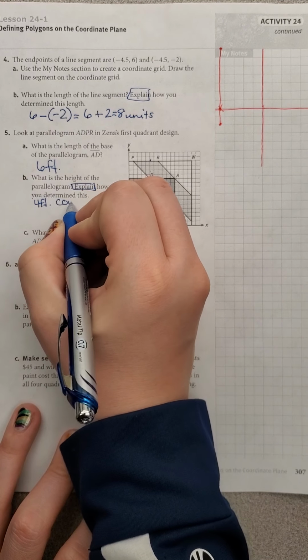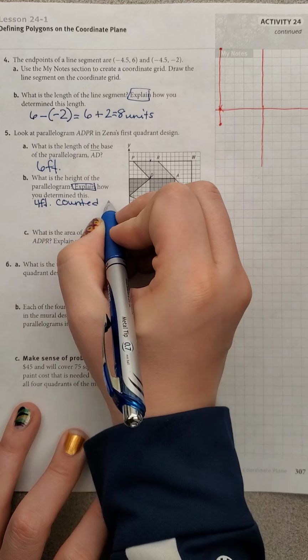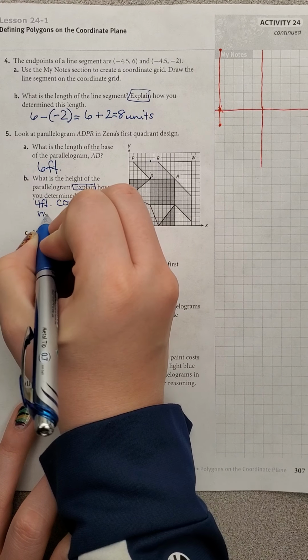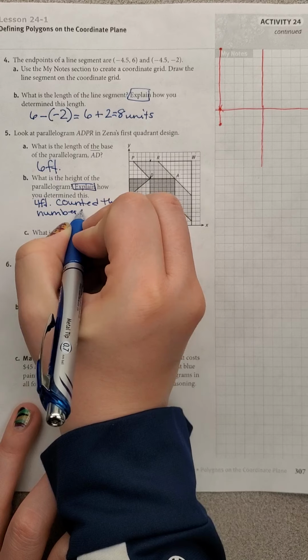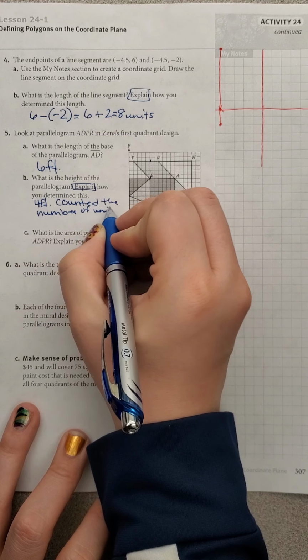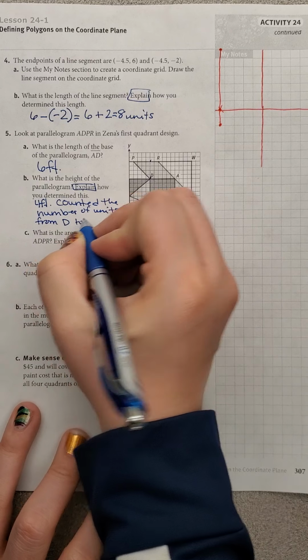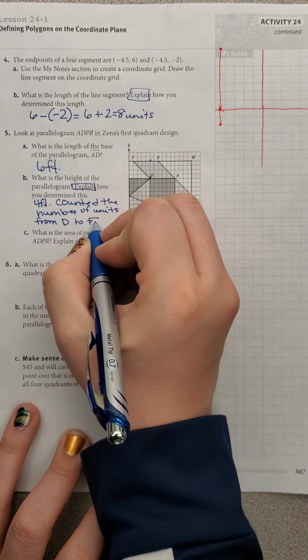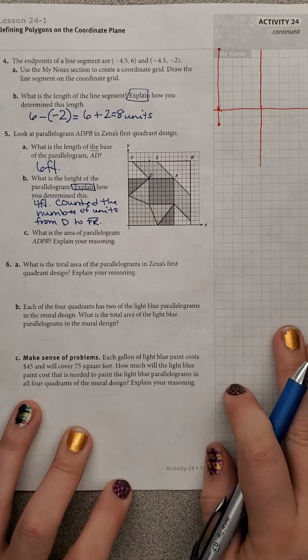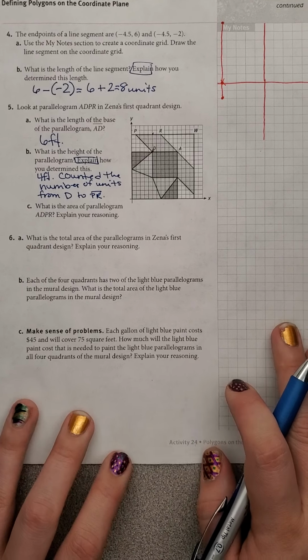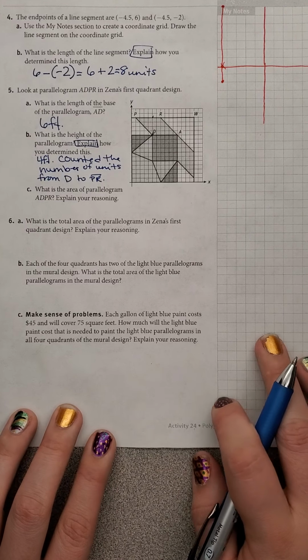And your explanation is that you just counted the number of units from D to PR. And that's a perfect explanation right there. Exactly what you did, you just put into words.